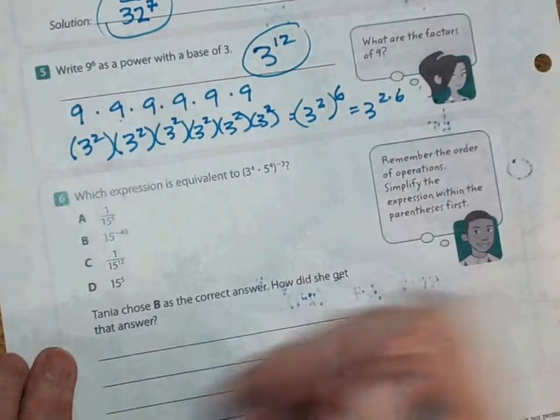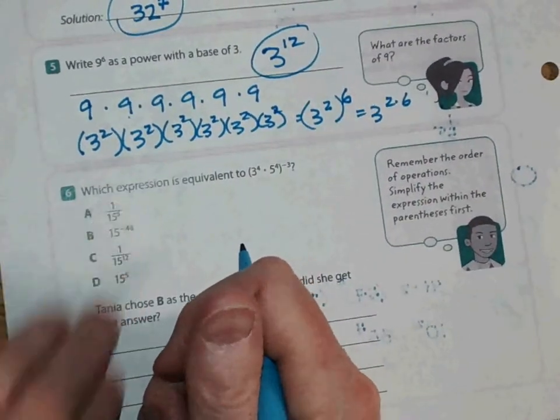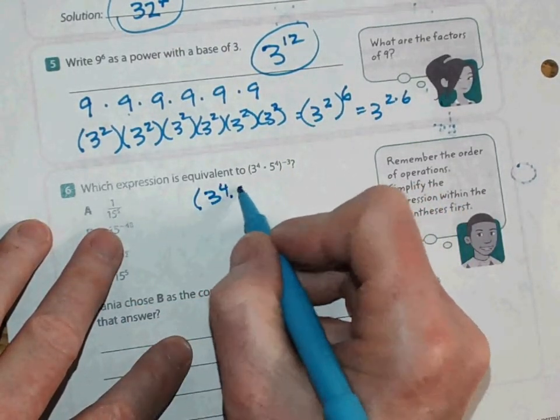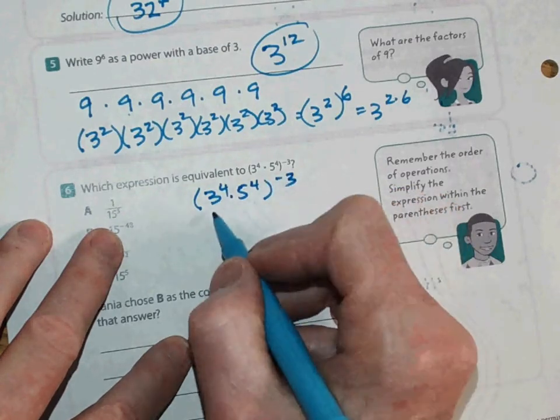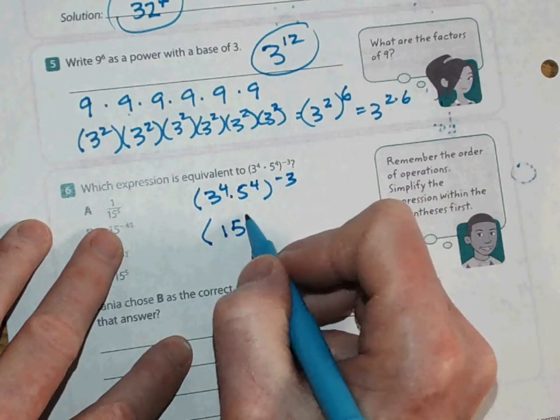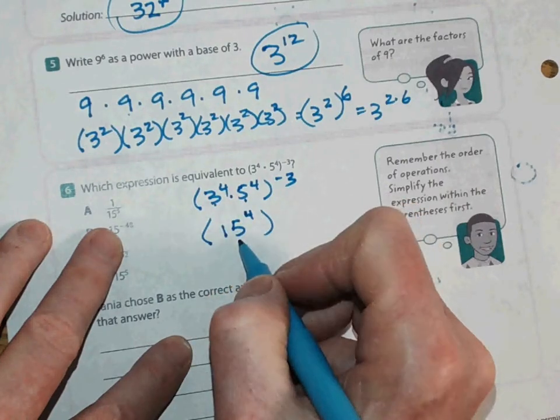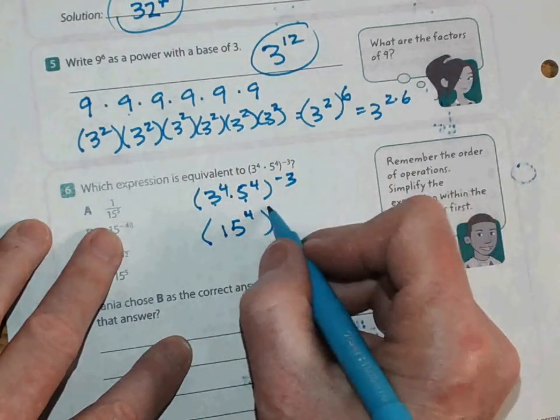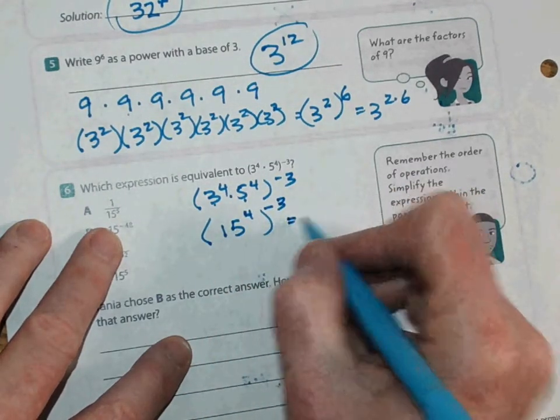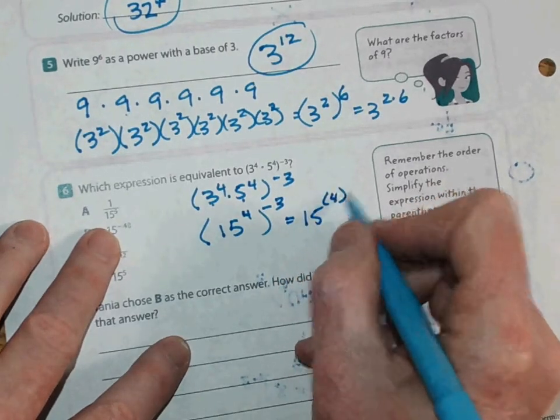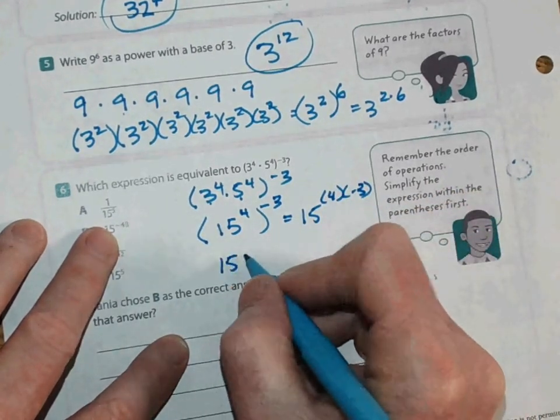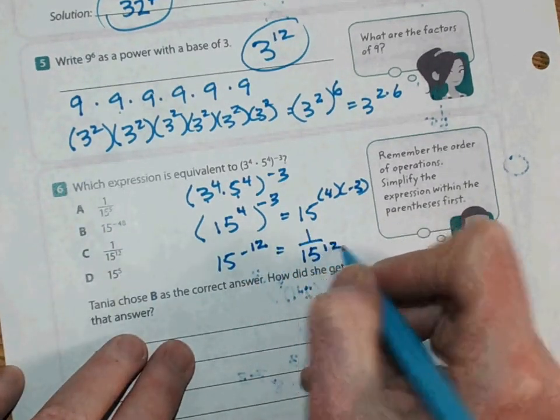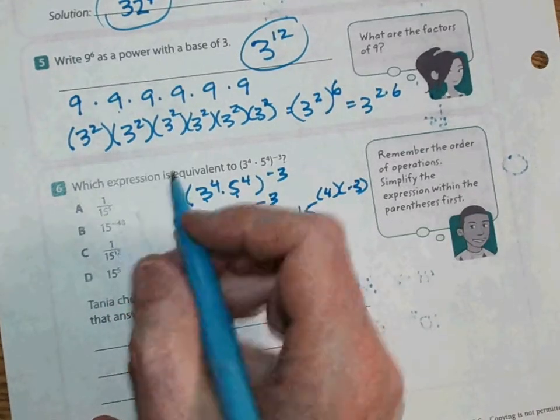Which expression is equivalent? Well, before I even look at these, I'm going to simplify this. I have 3 to the 4th times 5 to the 4th, to the negative 3. This is the same as 15 to the 4th, because 3 times 5 is 15. I'm using my rule for same exponent, different base. I raise that to the negative 3, and that's the same as 4 times negative 3, which is negative 12, which means I have 12 in the denominator, so that would be C.